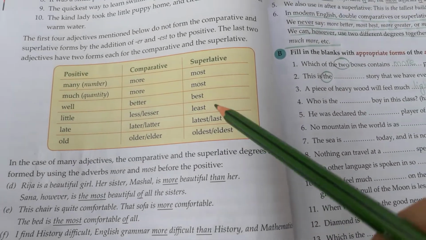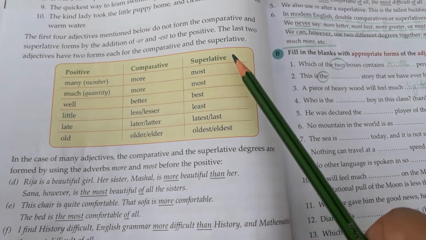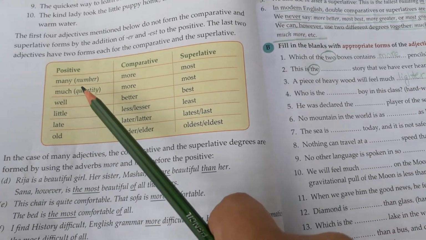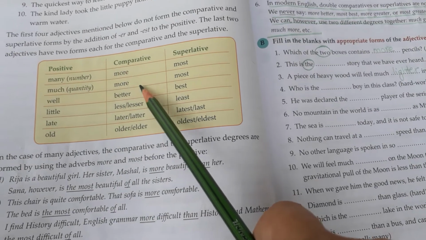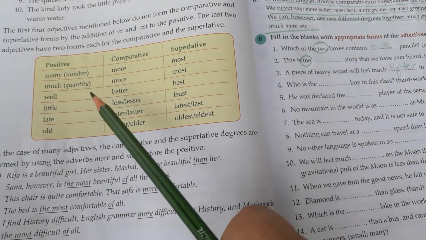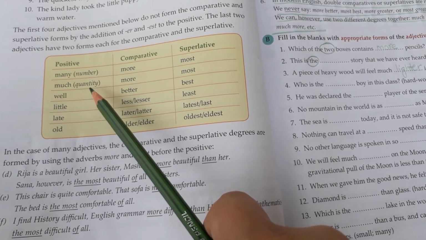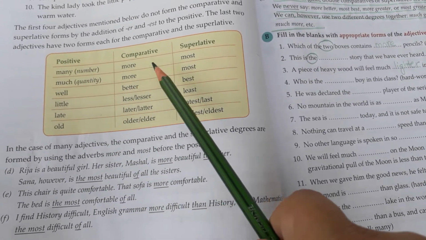Then they are telling you about some more comparative and superlative forms, like for many we use more and most. For much we can also use more and most. One is the number, another one is the quantity. Then well, better, best.